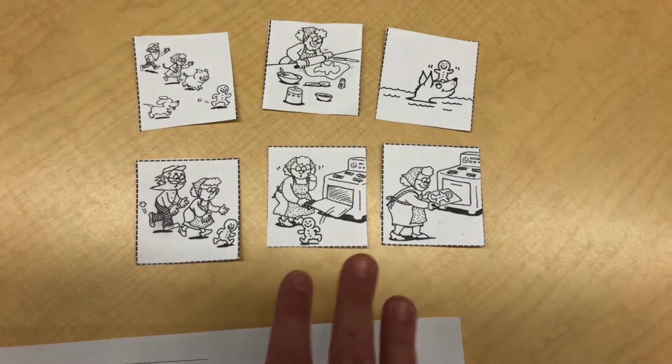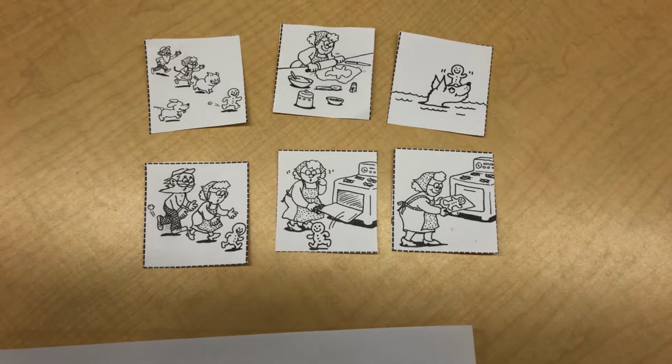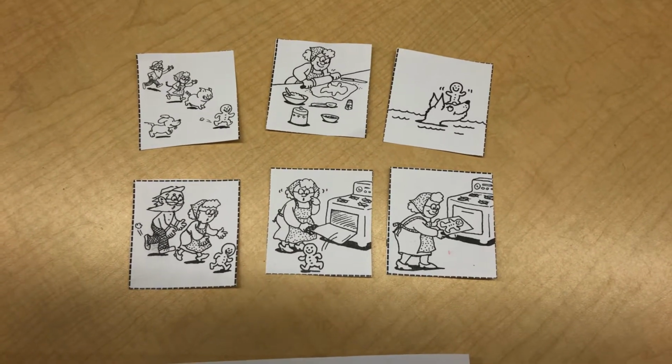So I have done that. I've cut them out here, but I haven't colored them. But you're going to color them, right? Because you're better than me at this. And remember, I always stay in kindergarten.